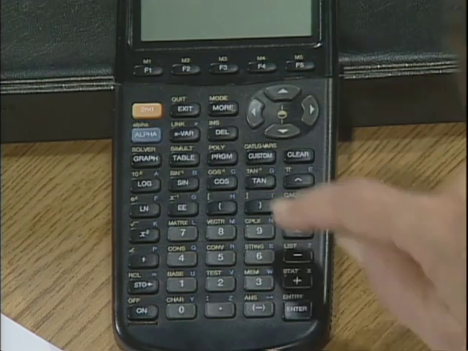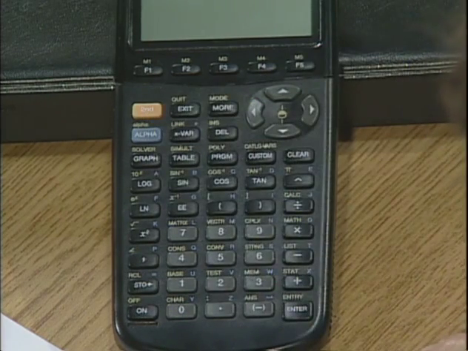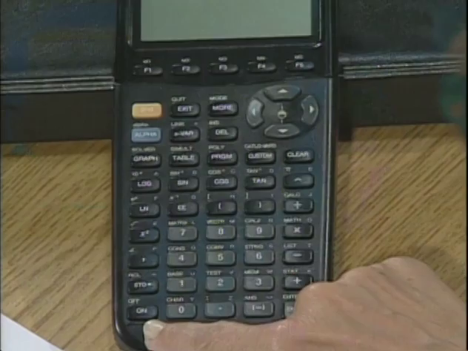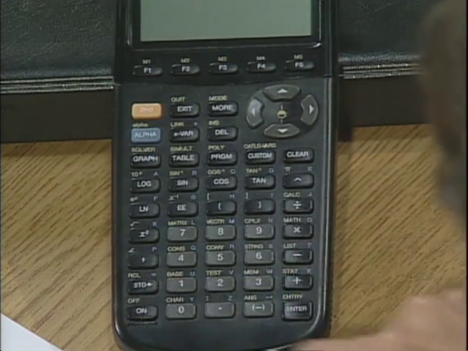We also have a blue alpha key, and you'll notice that above most of the keys of the calculator are written letters or other symbols in blue. In order to get those, we will first press the alpha key and then the appropriate key after that. Let's get started by turning the calculator on. The on key is located on the lower left portion of the keyboard, so press it at this time.